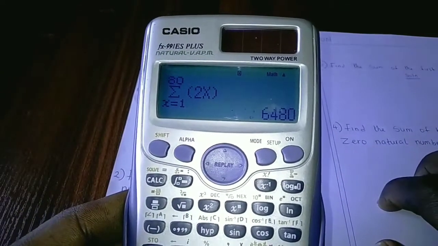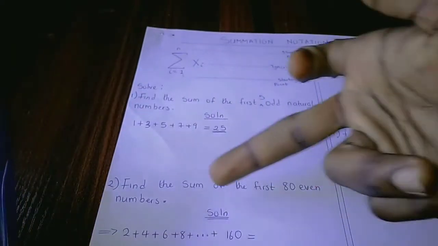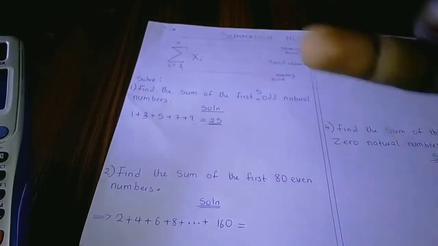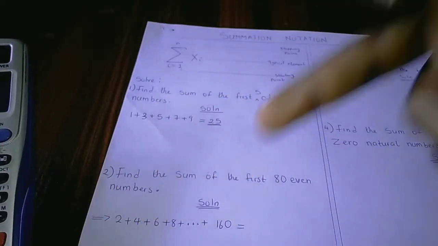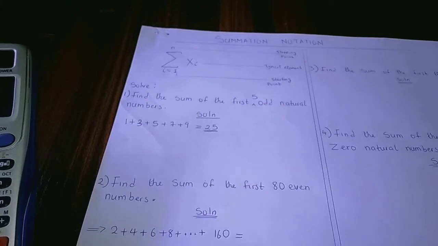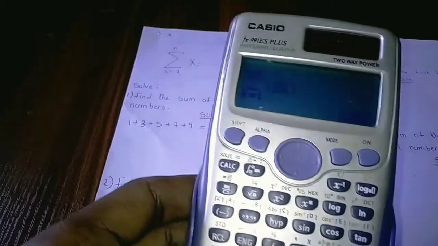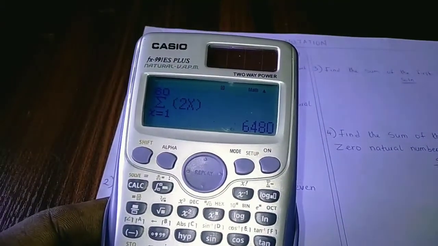6,480. Now imagine you saw this question in your, let's say, hours exam, or let's say WAEC or NECO or JAM, what will you do? Are you going to add 2 plus 4 plus 6 plus 8 till up to 160, because 160 is the 80th even number? I think that will stress you out, but simply noting down this formula in your head and using your calculator will just save you the stress.